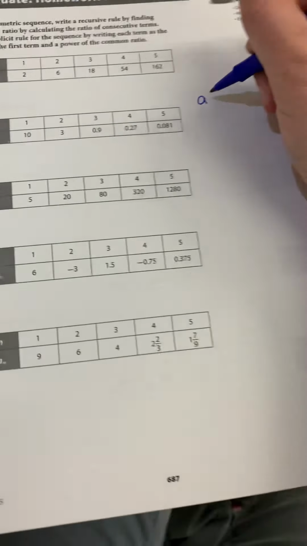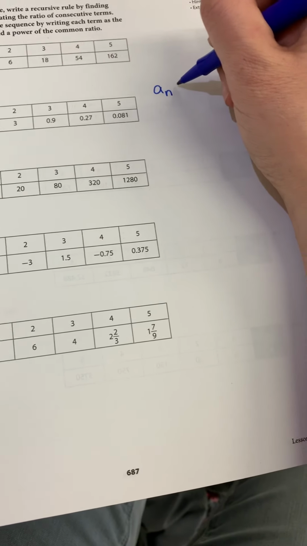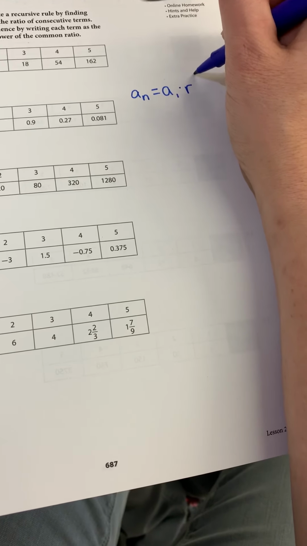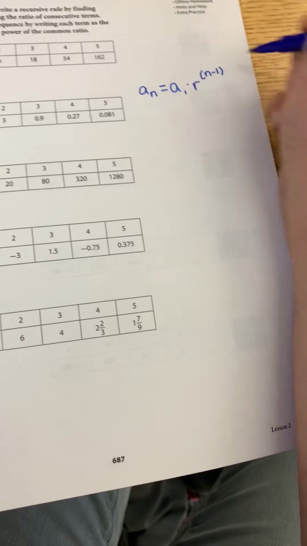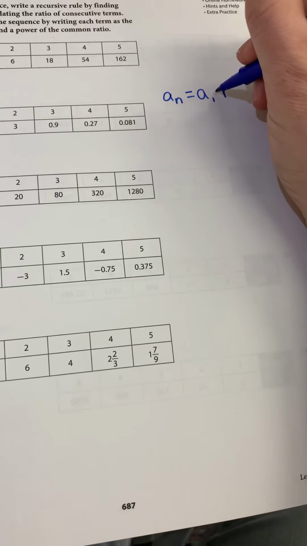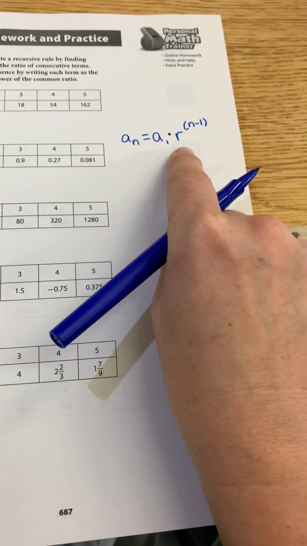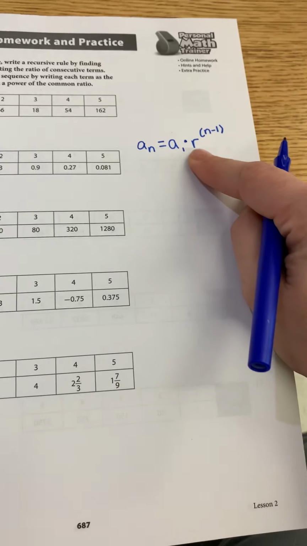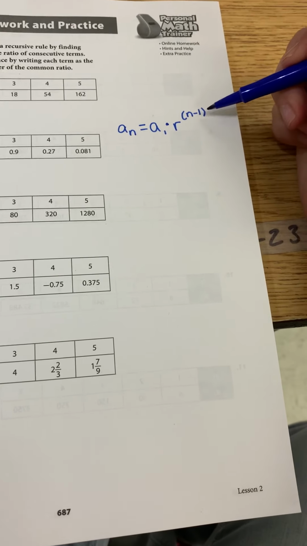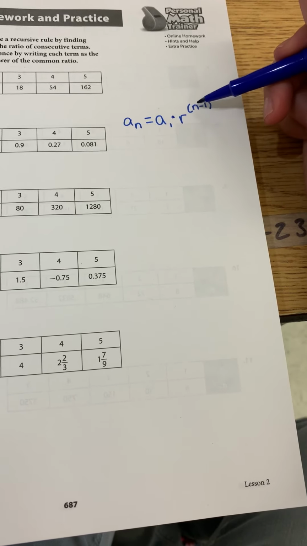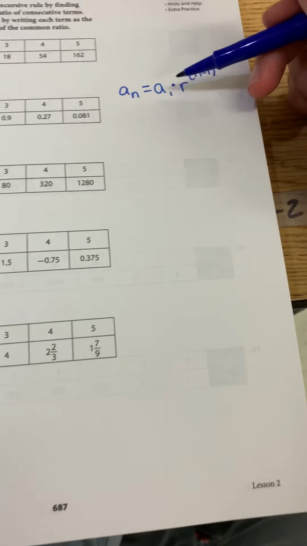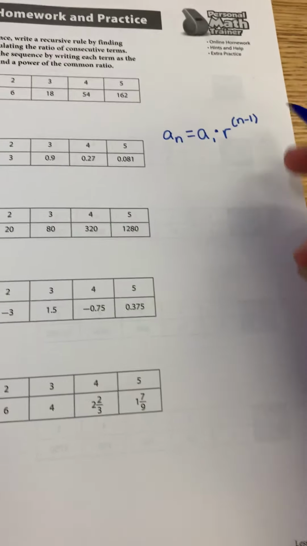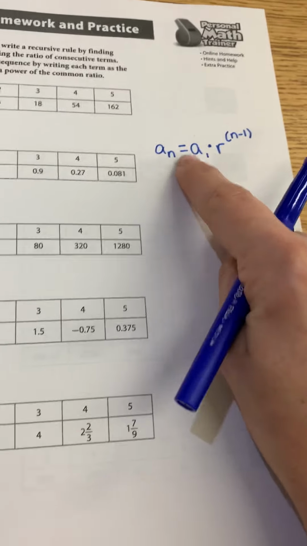First thing I'm going to do is write the general rules on the side. a sub n equals a sub 1 times r to the n minus 1. Remember, a sub 1 is your first term, r is your ratio. And this says to find any term, I take my first term and multiply it by my ratio, however many times n is, minus 1. So my first term does not count in the sequence. Every term after that, this will work. Well, for the first term, it would just be whatever the first term is here.